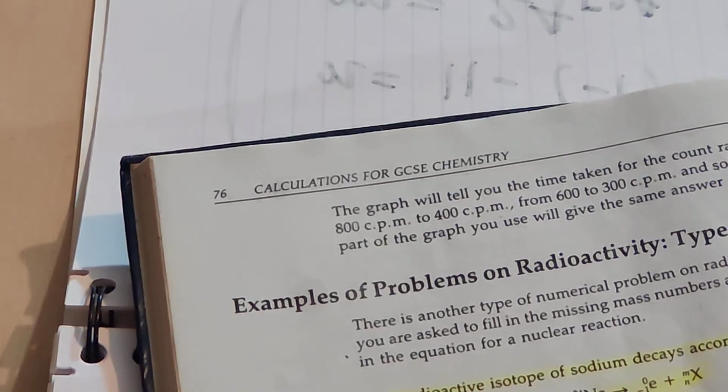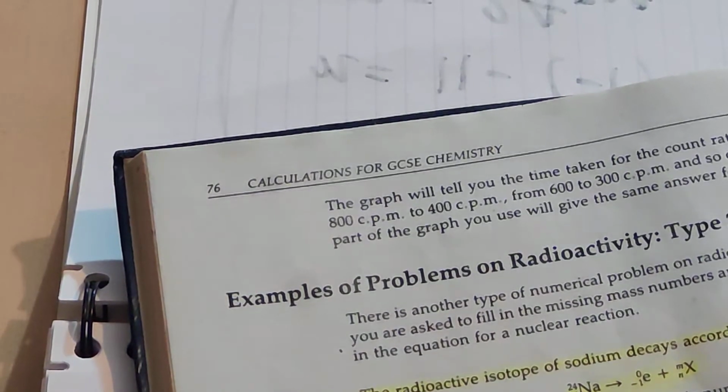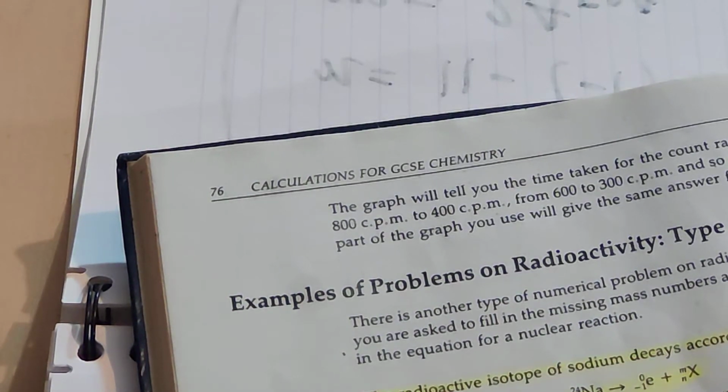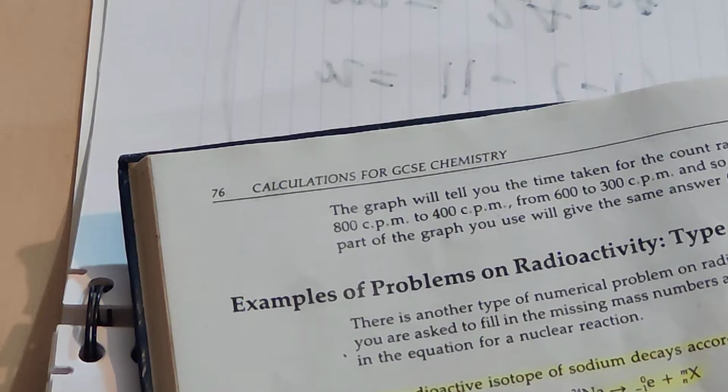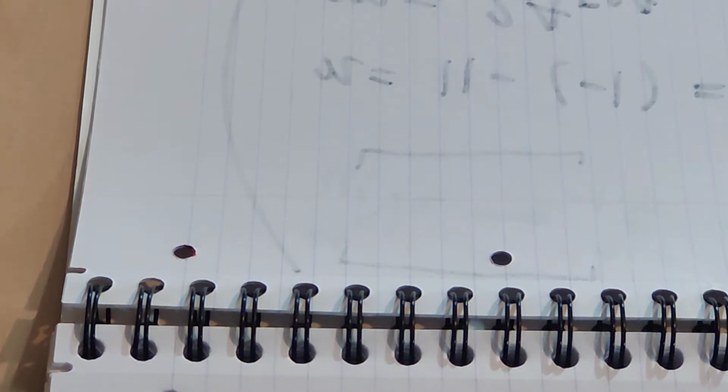So this is what nuclear chemistry calculation is all about, and maybe a little bit more that I haven't covered in this video, but this is what it boils down to: counts per minute, counts per second, half-life. It can become a bit complex when they begin to introduce Avogadro's number, molar ratio, and stoichiometric proportions.